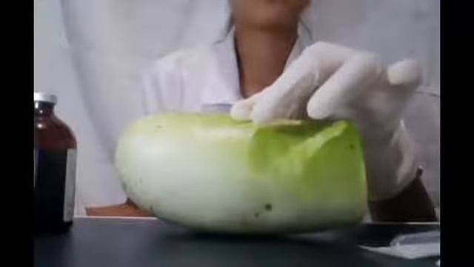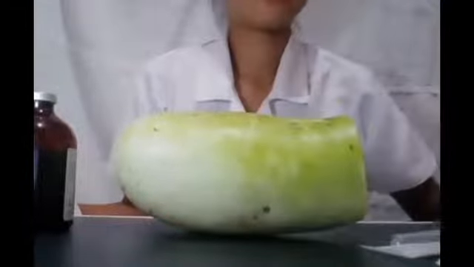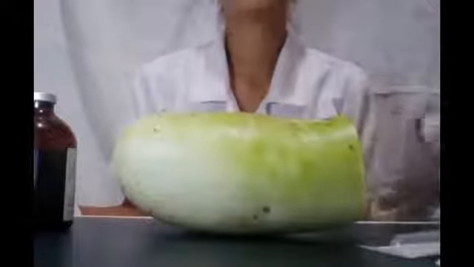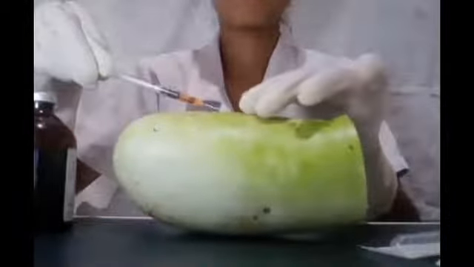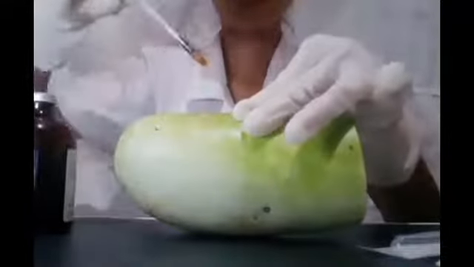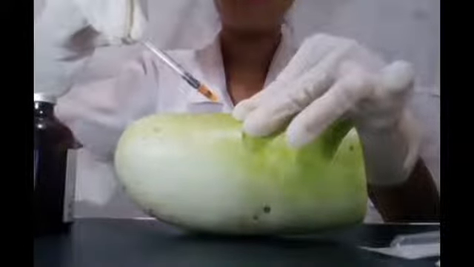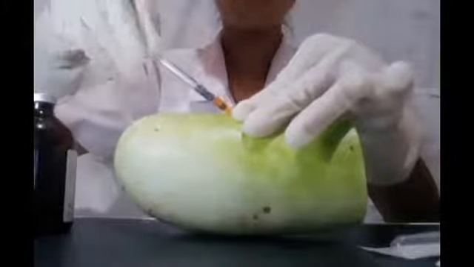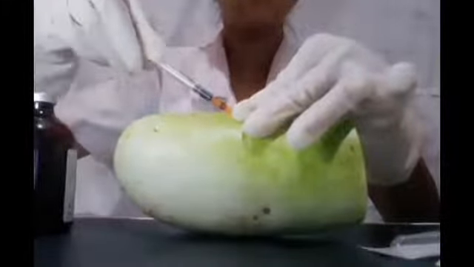So first we're going to wipe it off with our alcohol wipe, and then we're going to go at the 45 to 90 degree angle and inject. Pinch, and inject, and then let go, and then discard your sharps in the container.